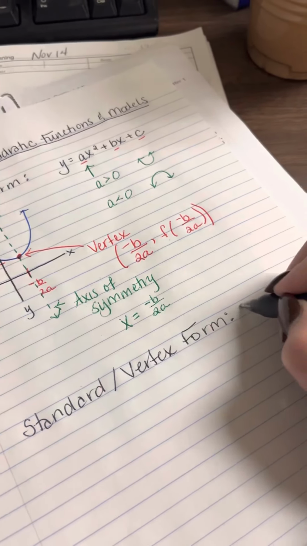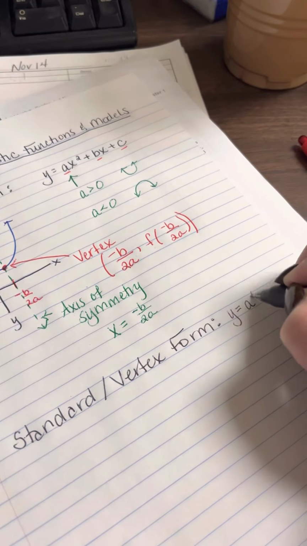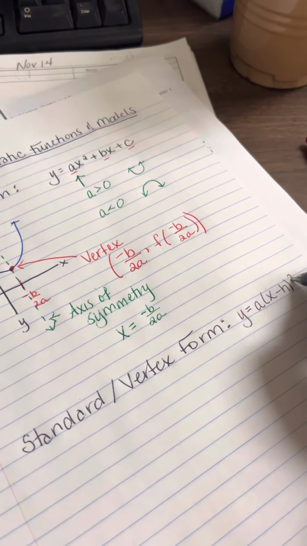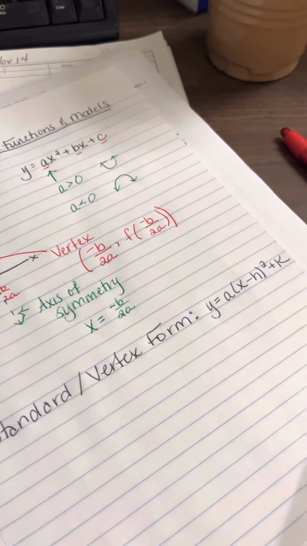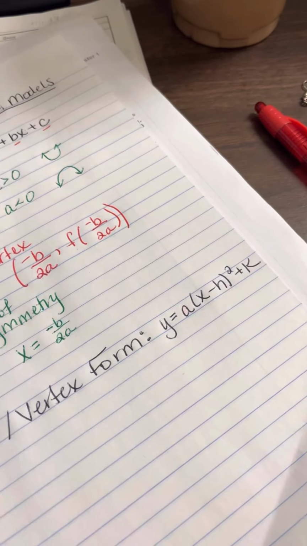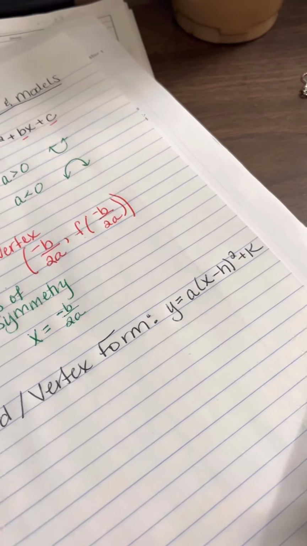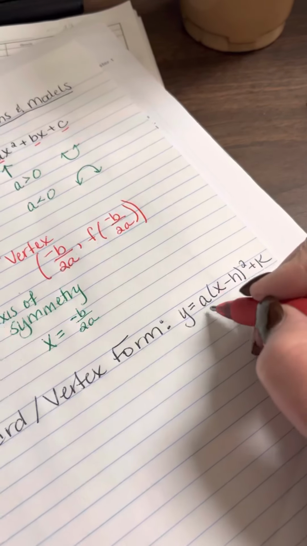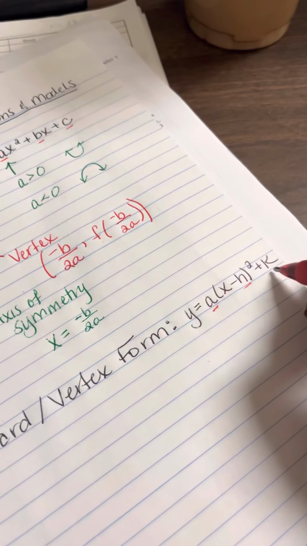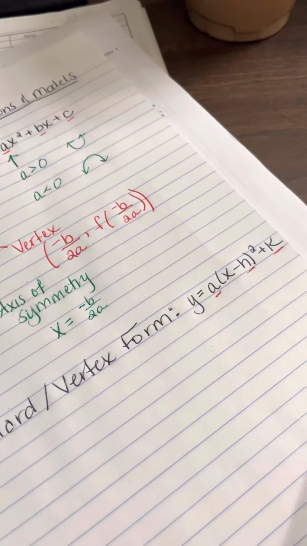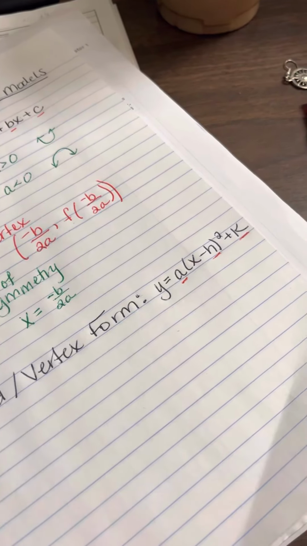Standard or vertex form looks like this: y equals a times the quantity x minus h, quantity squared, plus k. And here, in this equation, a, h, and k are all going to be replaced with numbers.